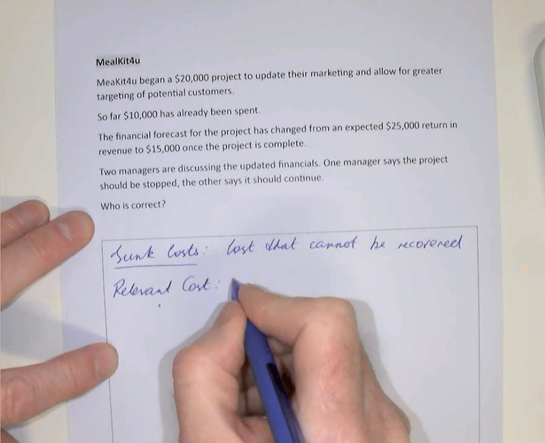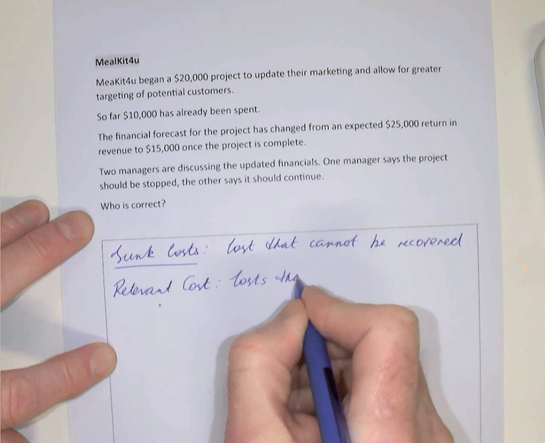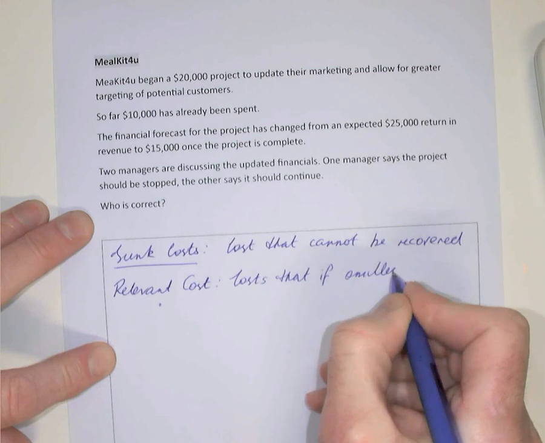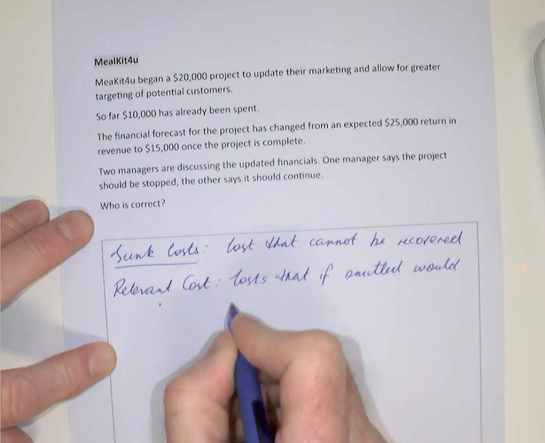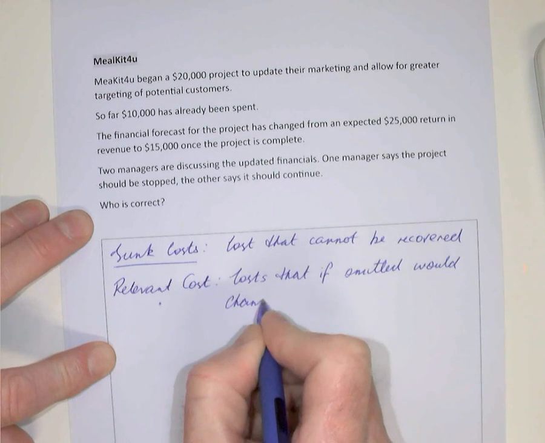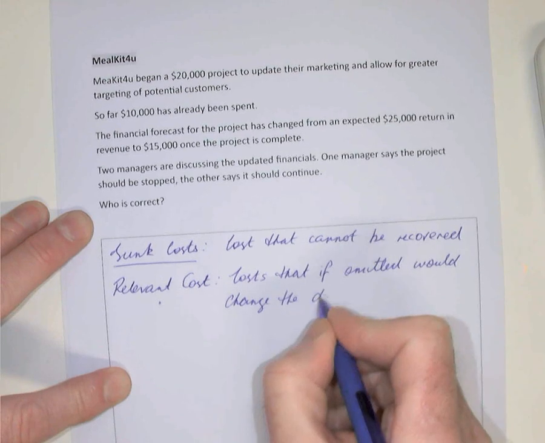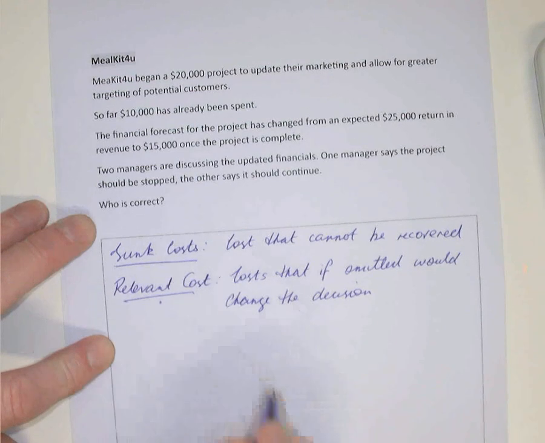These are costs that, if omitted, would change the decision. So we're looking at relevant and current costs. Now, what have we got here?